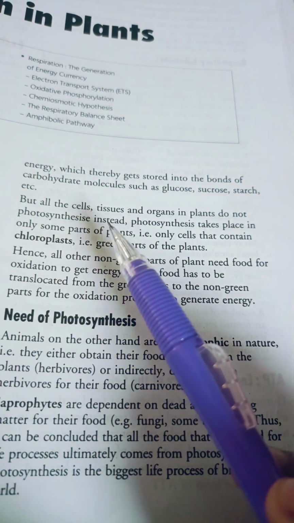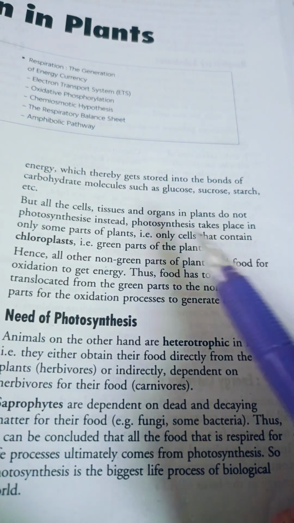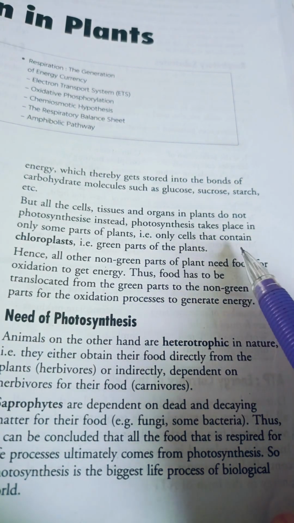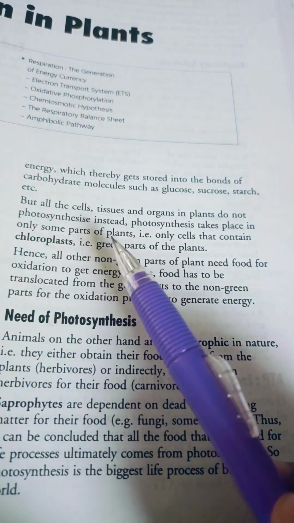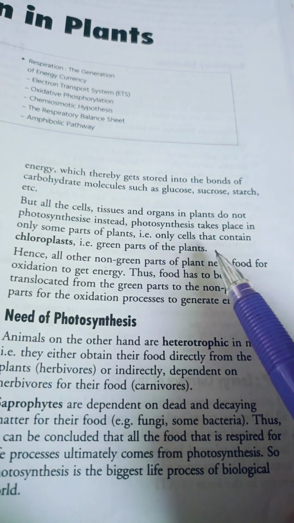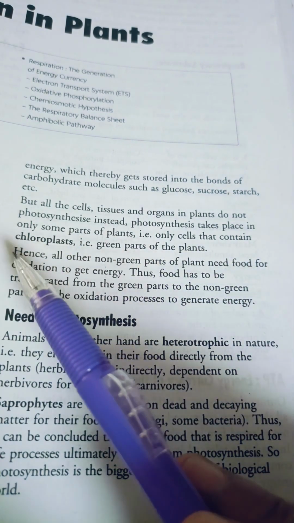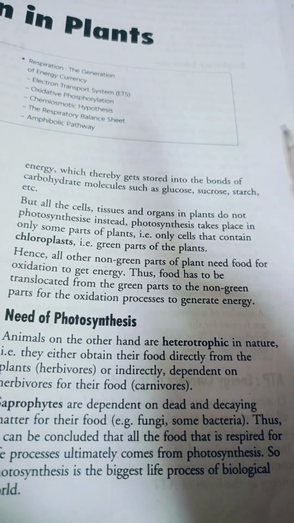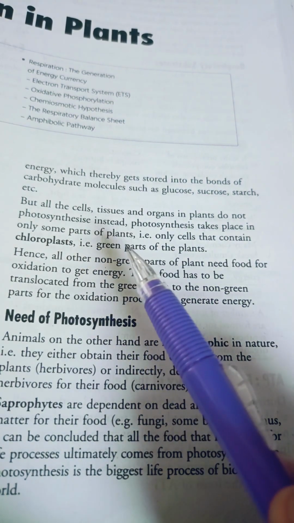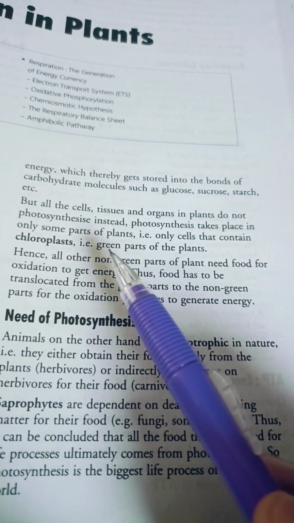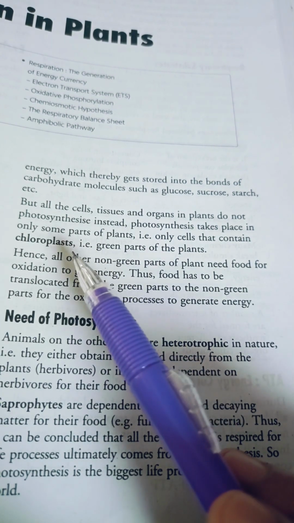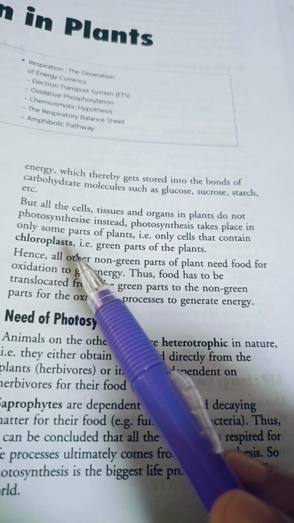But all the cells, tissues and organs in plants do not photosynthesize. Instead, photosynthesis takes place in only some parts of plants, that is, only cells that contain chloroplast, the green parts of the plant. The whole plant does not photosynthesize. Only the green part, that is leaves, photosynthesize because they have chloroplast in their cells.